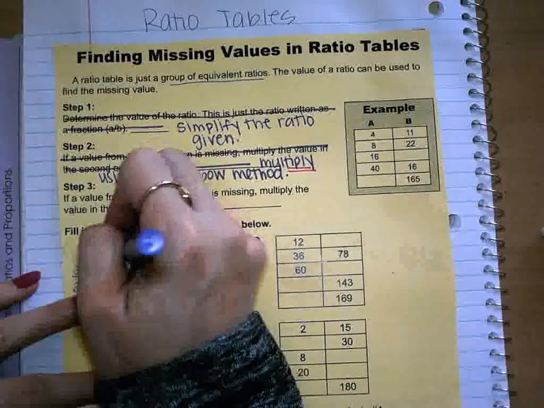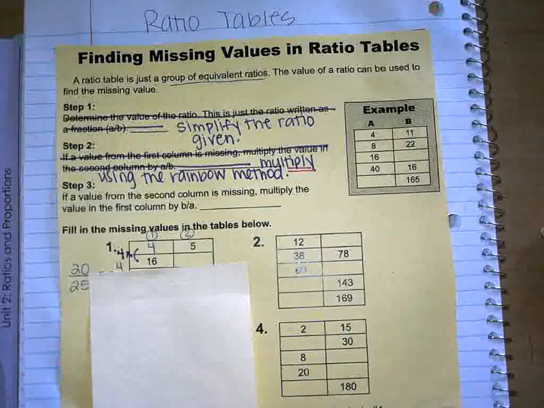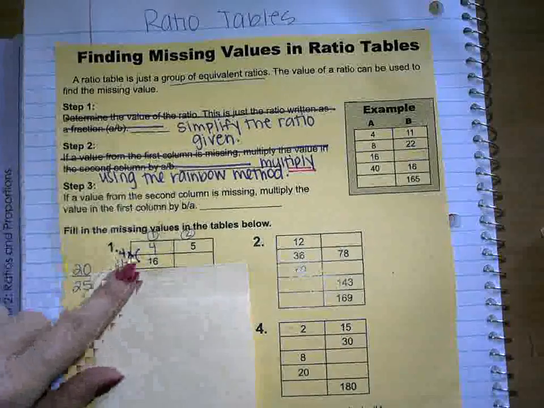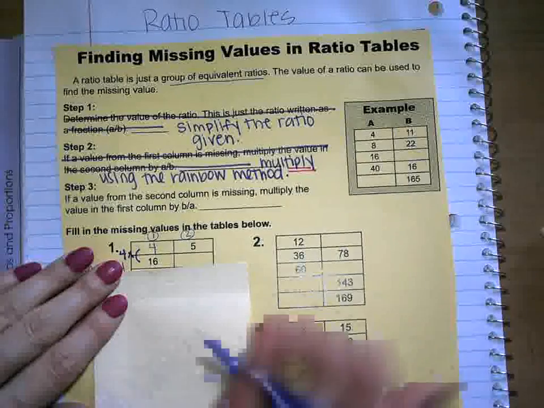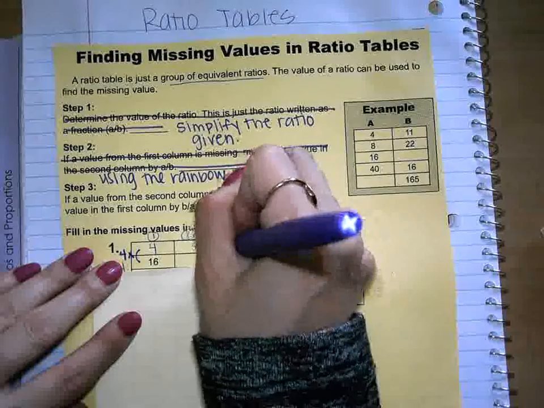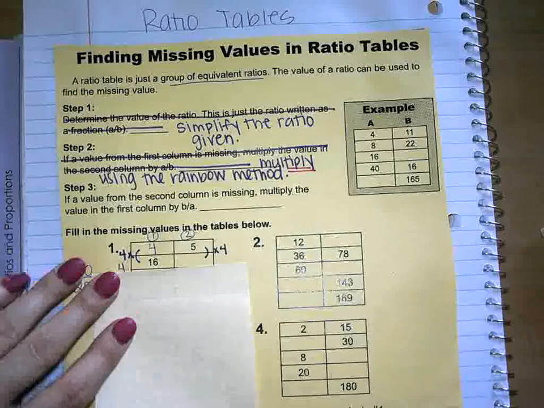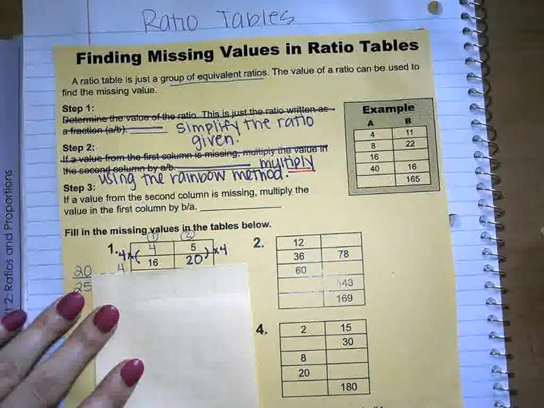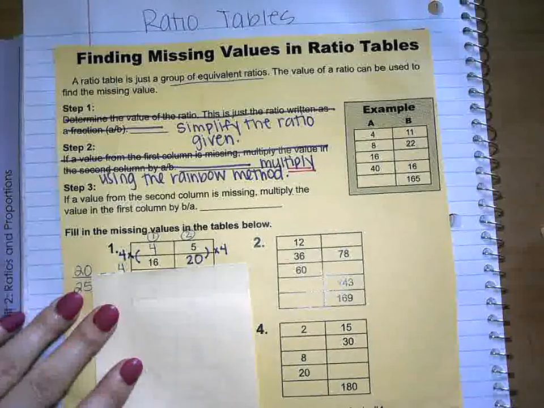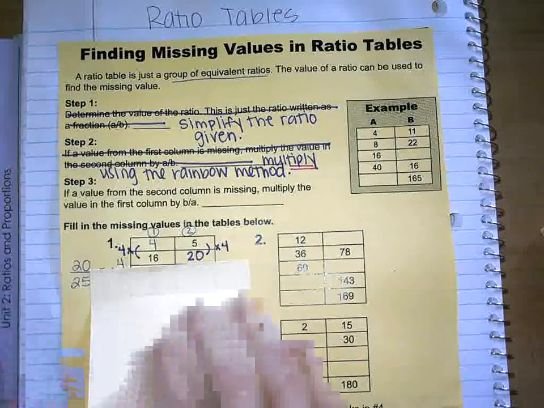Well, I know that 4 times 4 is 16. So I write times 4. That means if I do it on one side, I have to do it on the other side. So that means I have to take 5 times 4, and 5 times 4 is 20. So 20 goes in that spot. I then keep going.